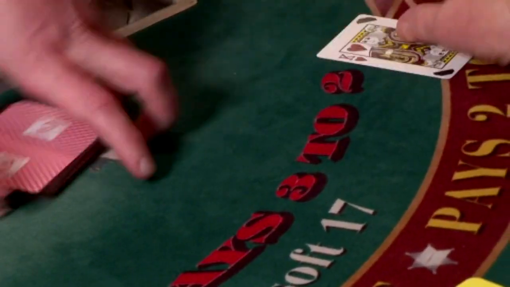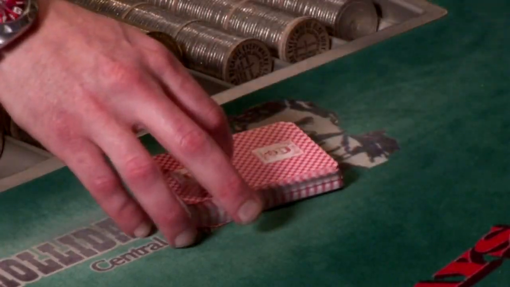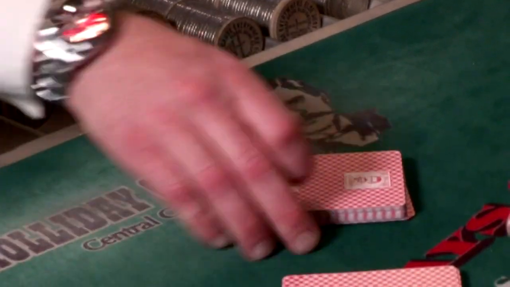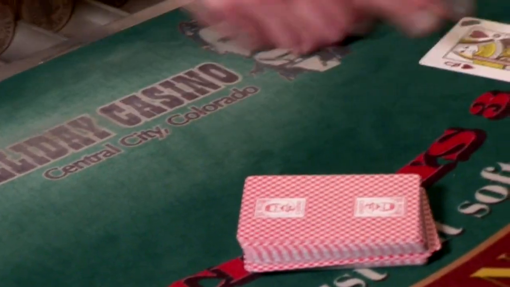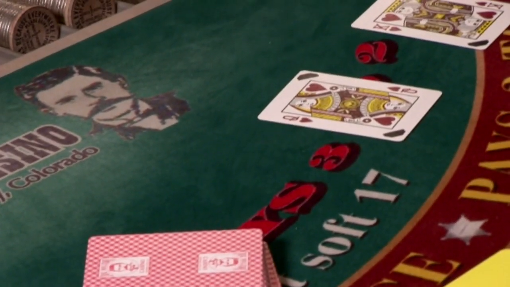Look at that. Now that's sleight of hand. It's just the way I do it. Now let's just try it again. Okay, close. Close but not there, yeah.